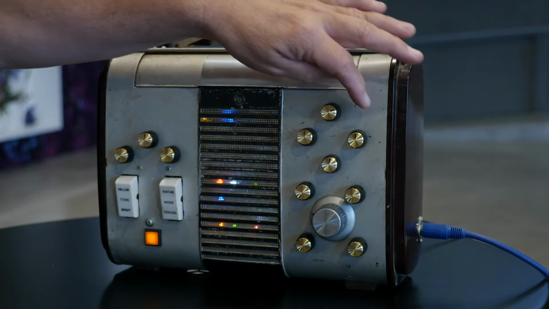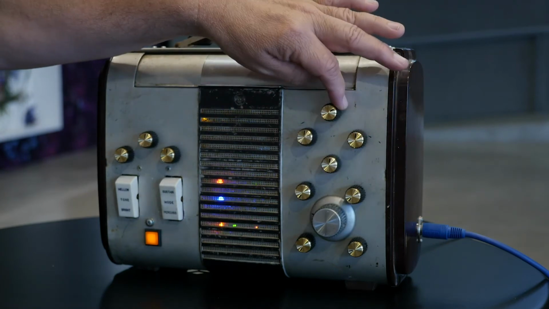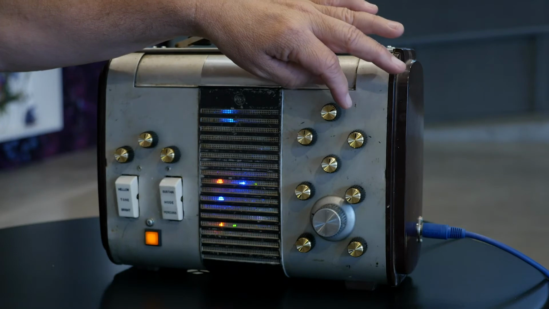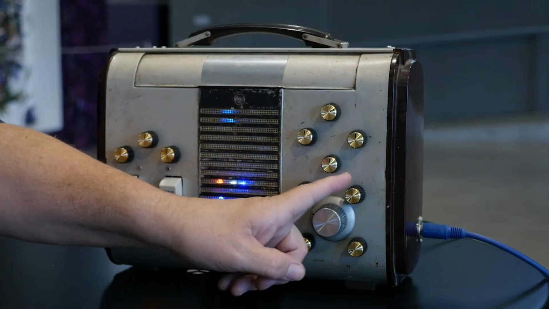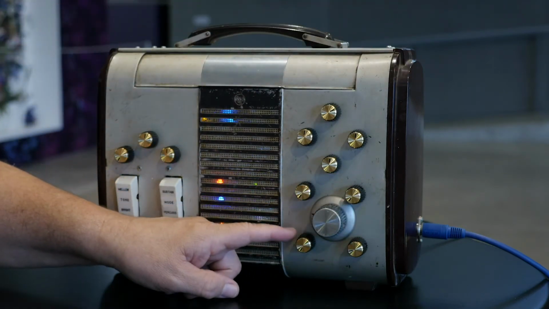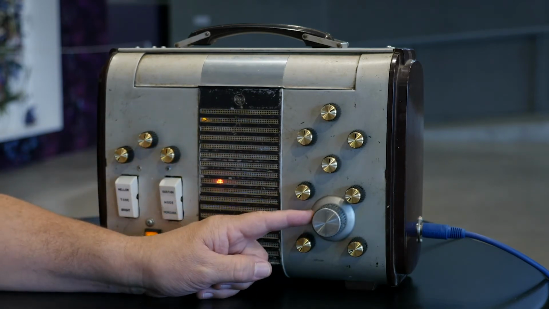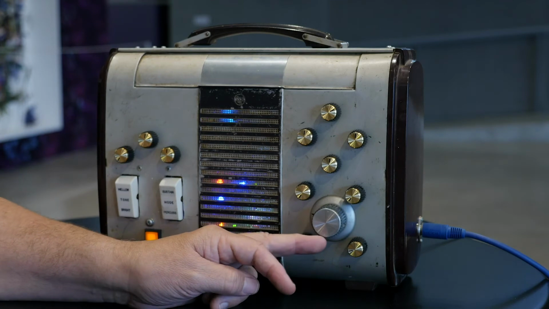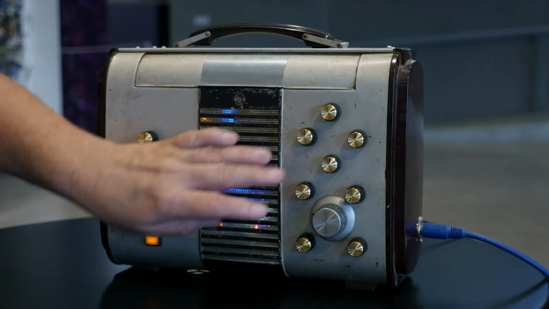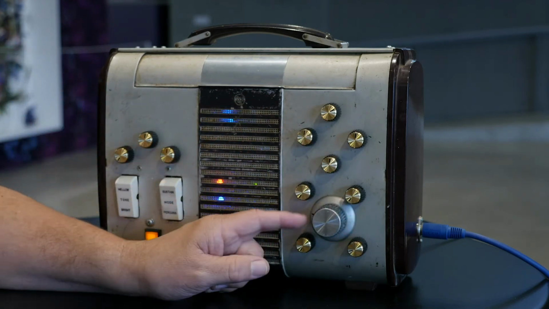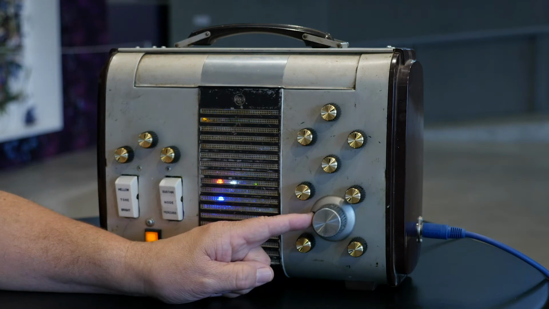So these are the individual feeds to the sawtooth oscillators. These are overall feedback paths. The big knob in the center is how much of all of these sources are being fed back into the system.